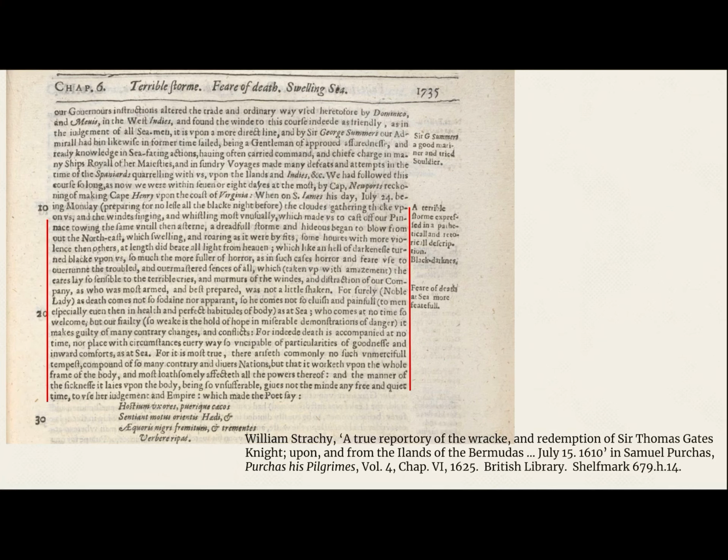horror and fear used to overrun the troubled, and overmastered the senses of all, which, taken up with amazement, the ears lay so sensible to the terrible cries and murmurs of the winds, and distraction of our company, as who was most armed and best prepared, was not a little shaken.